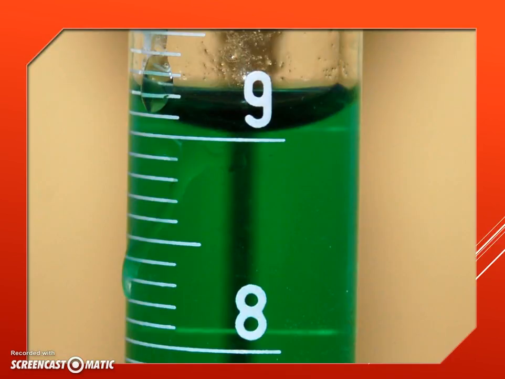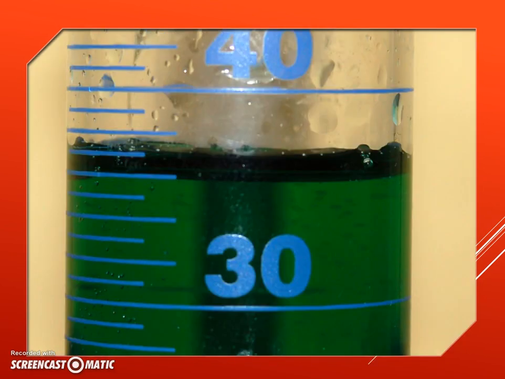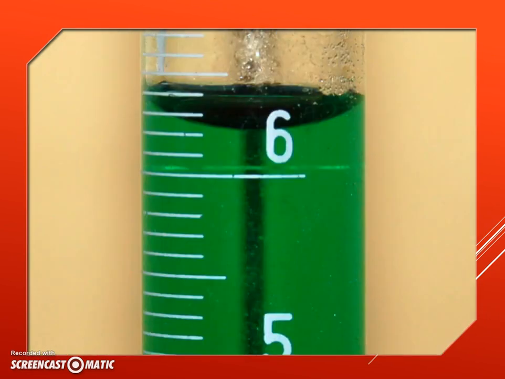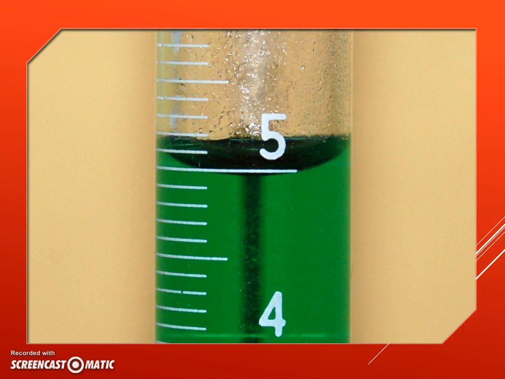But going on. Okay, this one I read at 9.03 milliliters. This one is not quite up to 36, so it's going to be 35.9. Remember, you can plus or minus that last digit, so it could be 36.0. It could also be 35.8 milliliters. This one is a little bit over the 6.2, so it's going to be 6.23 milliliters. This one is just shy of 5 milliliters, so I'm going to say 4.98 milliliters.